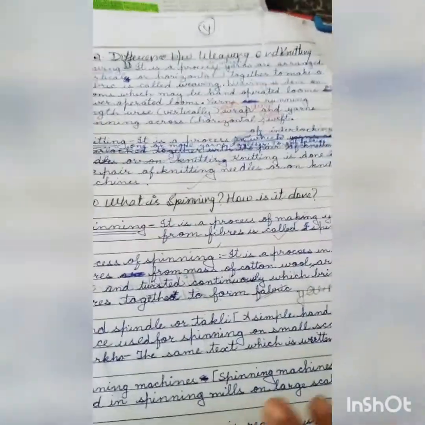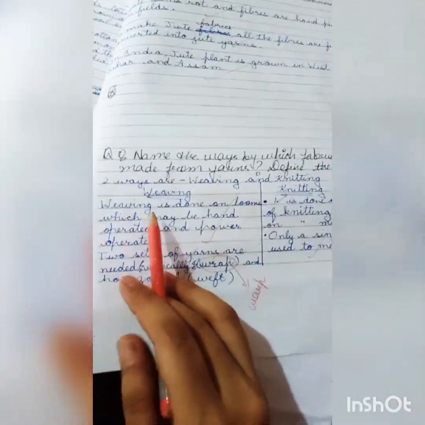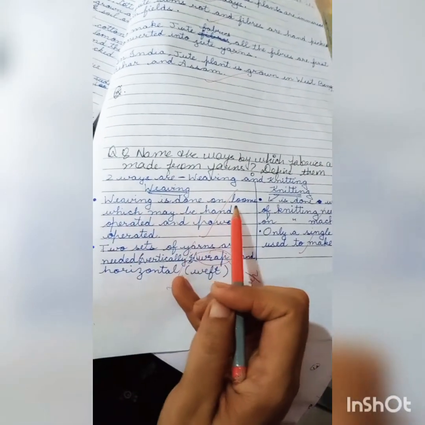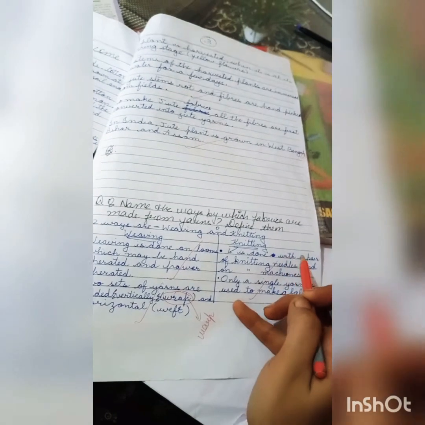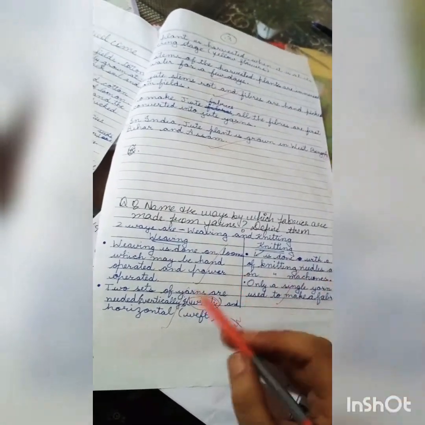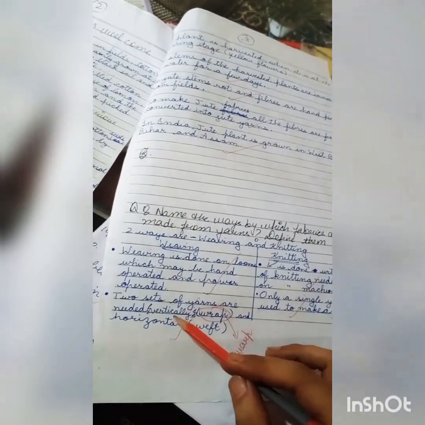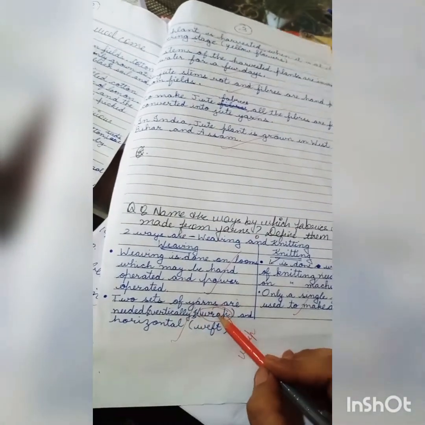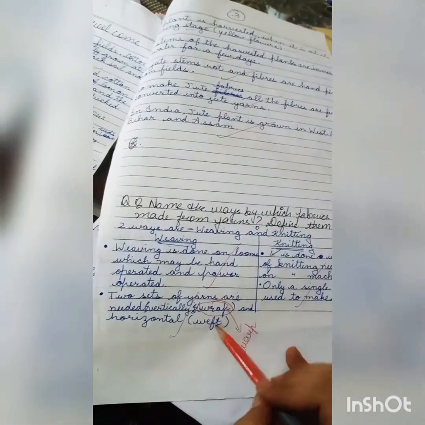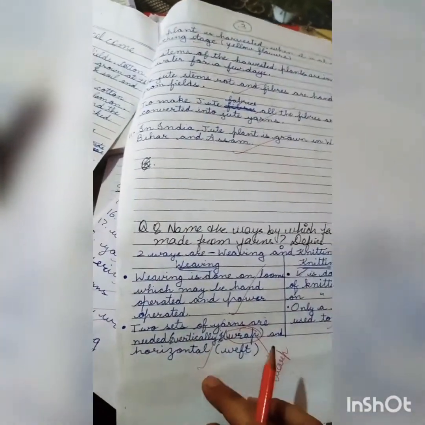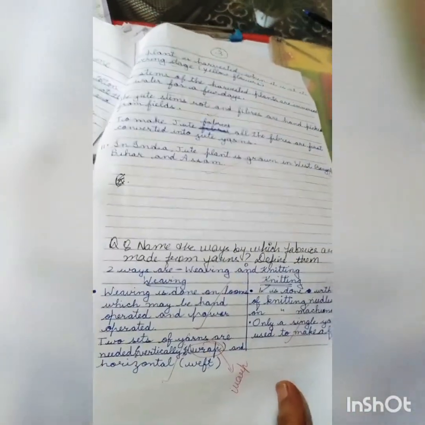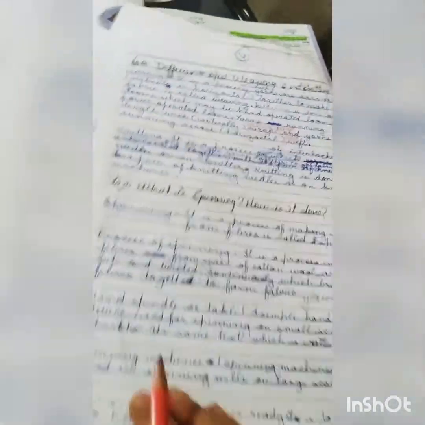The next is, what is the difference between weaving and knitting? So we can write it this way, that weaving is done on looms, which can be hand operated or power operated, and knitting is done with a pair of knitting needles or on knitting machines. Then in weaving, 2 sets of yarns are interlocked, vertically, which is called warp, and horizontally, which is called weft, whereas in knitting only a single yarn is used to make a fabric. And 1 more point of difference can be the definition, which we have already discussed earlier.